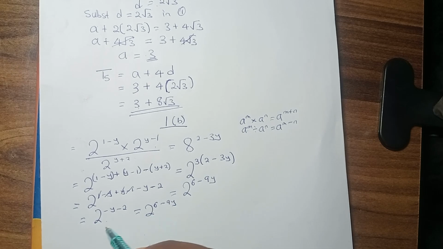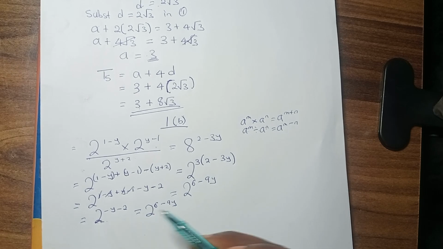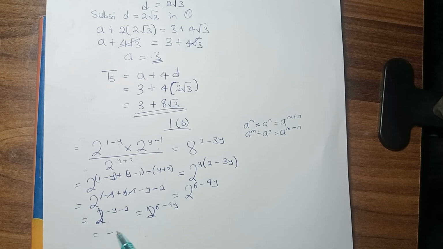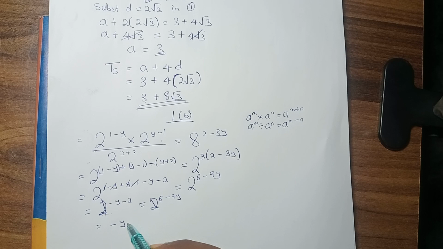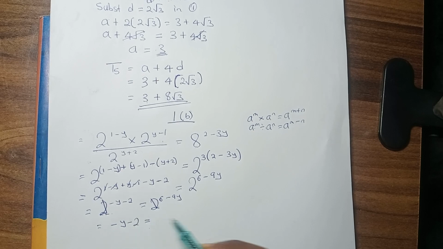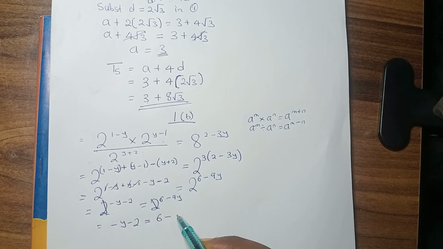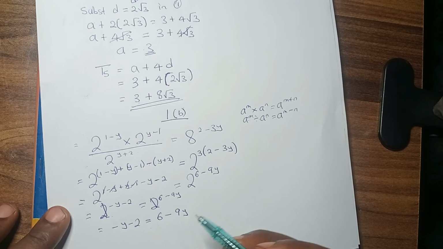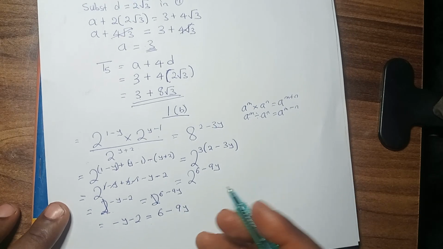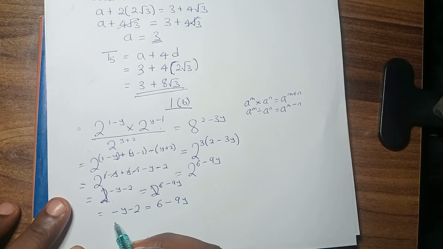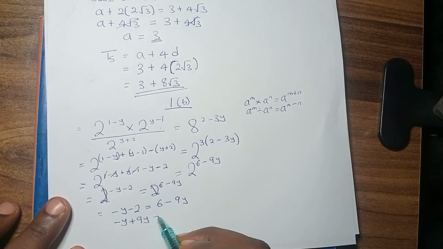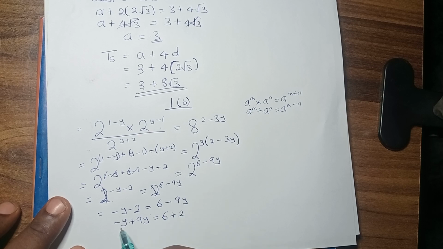Now, it has a common base, so we cancel them out. I have minus y minus 2 equals 6 minus 9y. Okay, now I need to collect my like terms. I'm solving it algebraically. I have minus y plus 9y equals 6 plus 2.